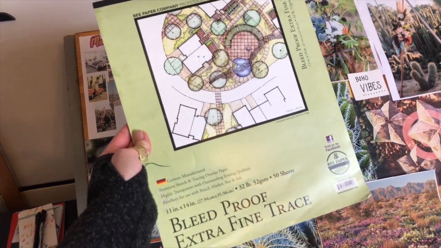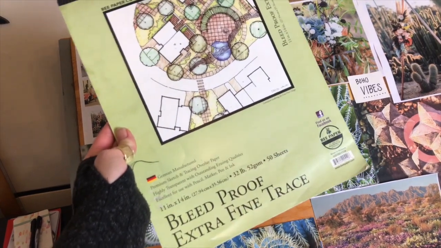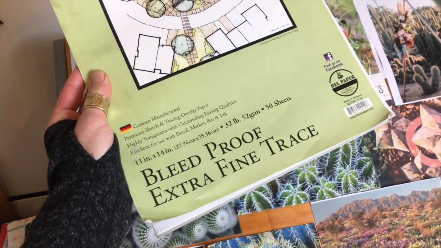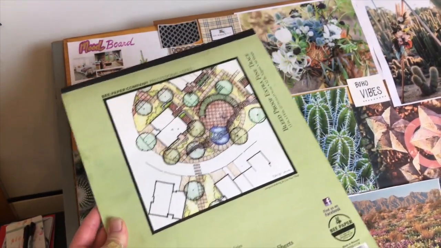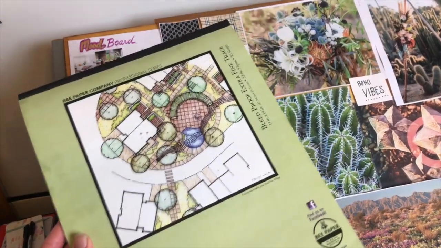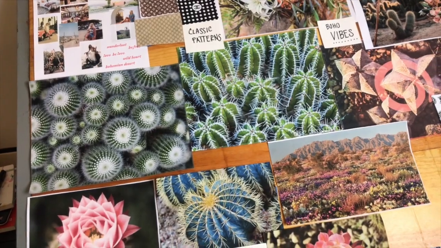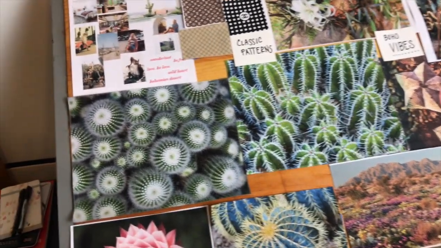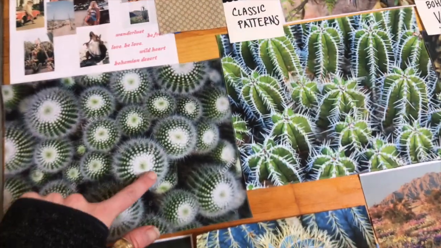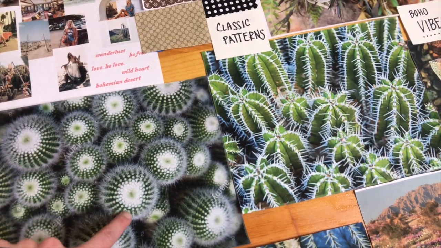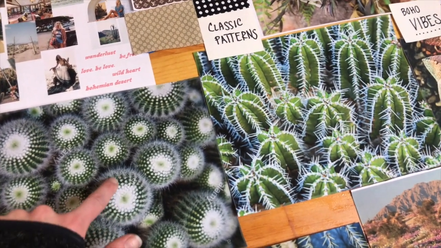So the next step in my process is to use this bleed-proof tracing paper. I'll take a piece of this tracing paper and put it over these images here, and I'll trace some of the design elements that I like. One of the first things I'm going to do here is trace the bubbles and the little dots around this piece.